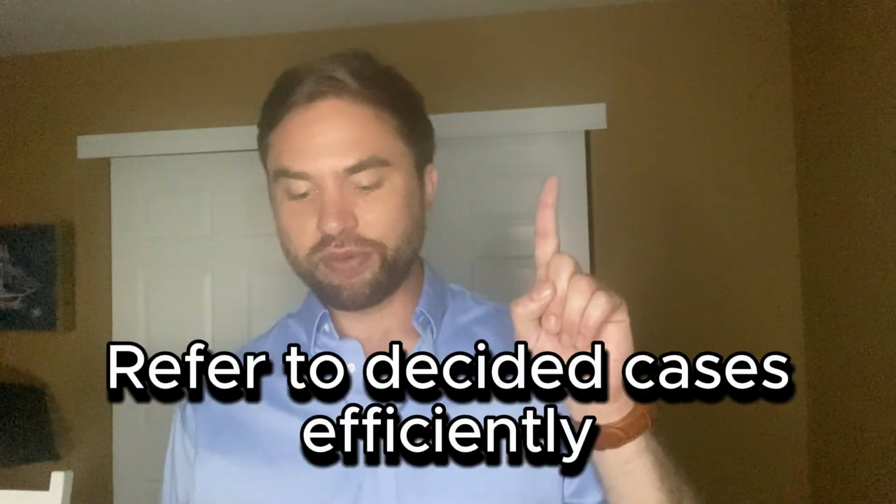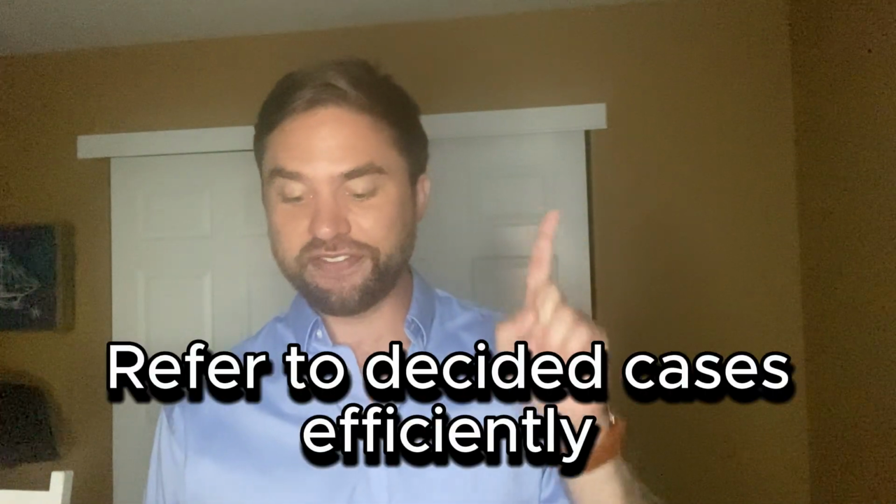Our case is a natural way to refer to your case in an office memo, but you can't use it in a memo or brief to a court because first-person pronouns are inappropriate there. Interesting. Next, refer to decided cases efficiently.